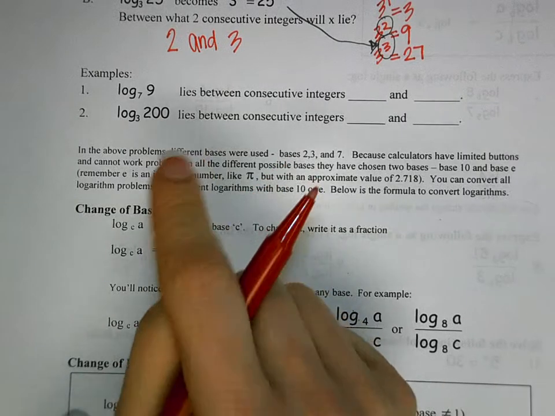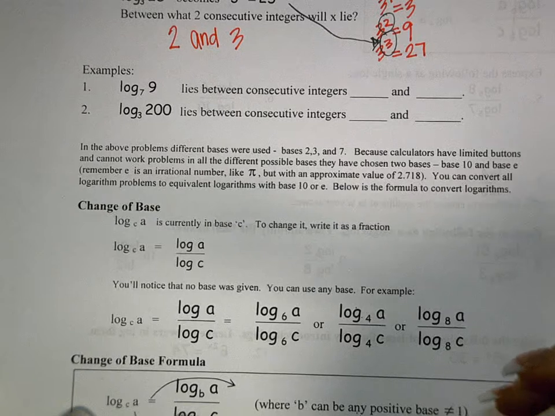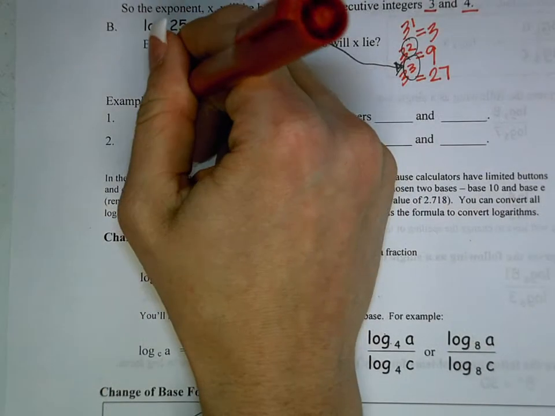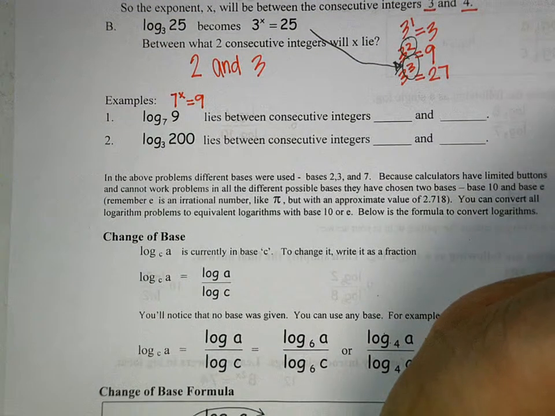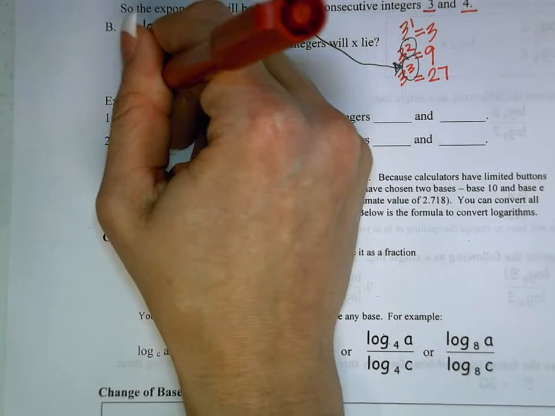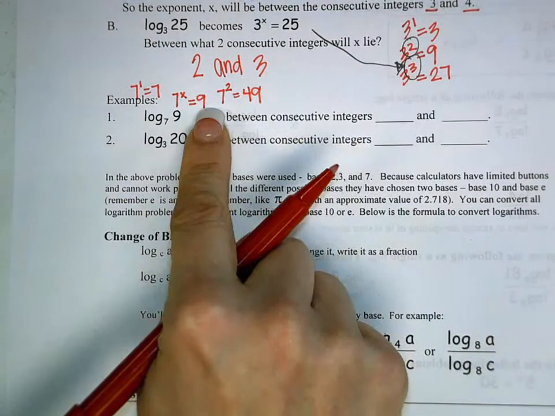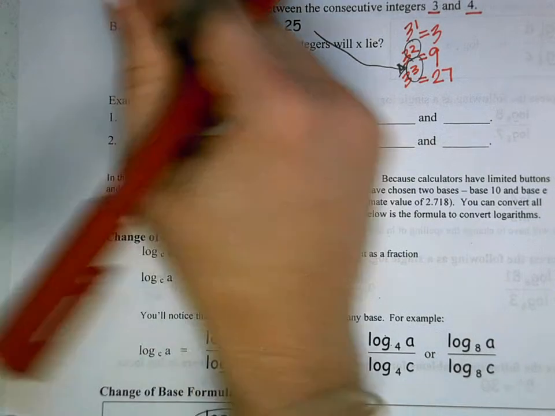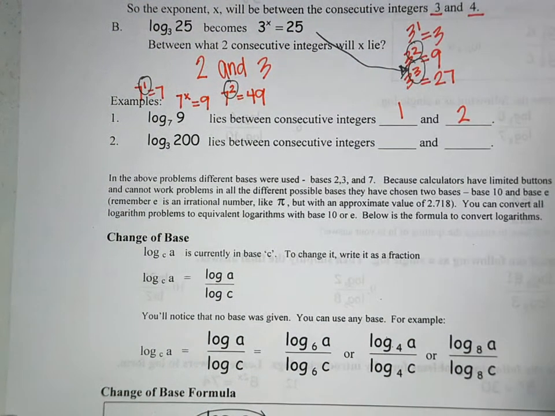Yes, on today's quiz and your test. Log base 7 of 9 lies between which consecutive integers? If you rewrote this, this is 7 to the x power equals 9. What do you know here? You know 7 to the first is 7, and 7 to the second is 49. Is your target in between those? Yes. So the exponent values are between 1 and 2. This should be very, very simple, I hope.